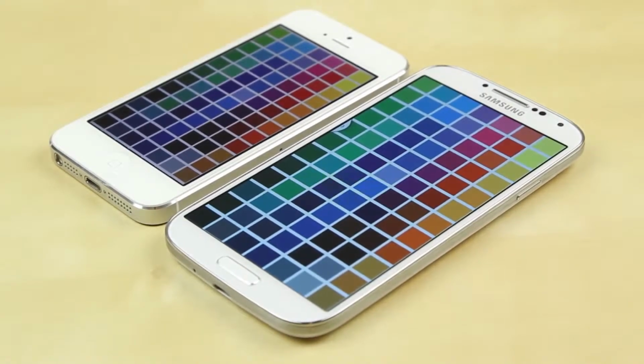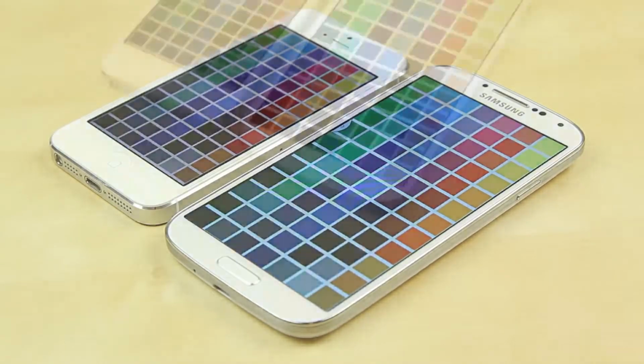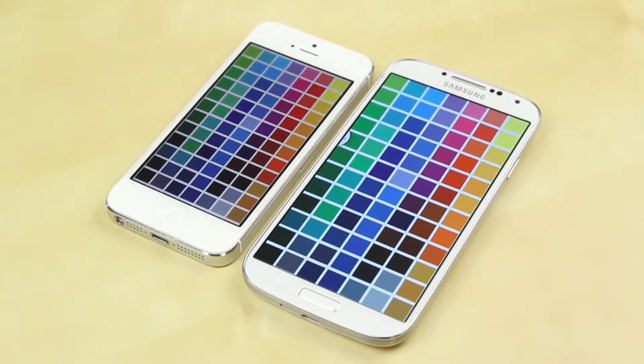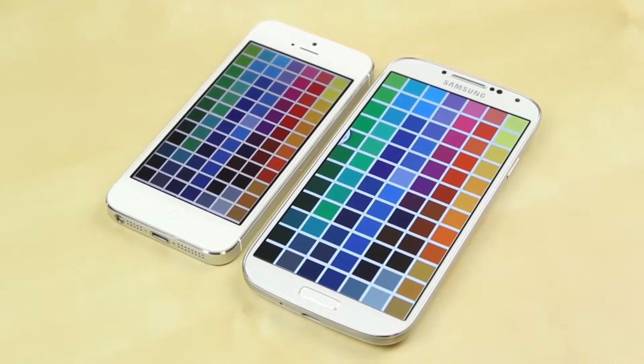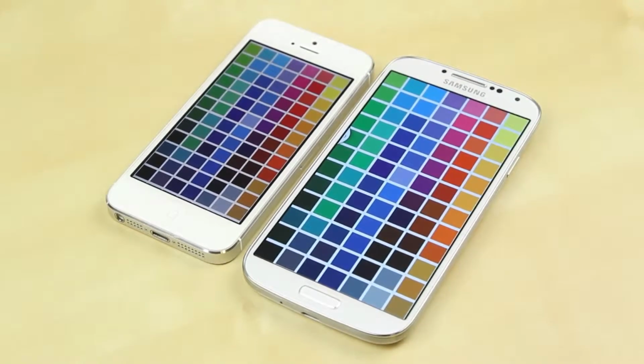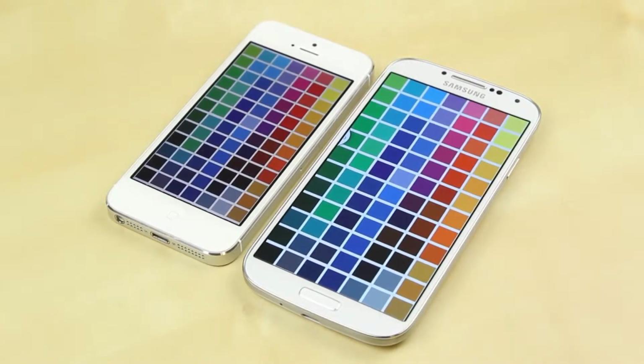The additional PPI, in my opinion, on the Samsung Galaxy S4 just gives it a little bit more of the pop factor, and in terms of the color, both these devices didn't look too different. The iPhone 5 had a pretty accurate color representation, I felt, and the Samsung Galaxy S4 had a little bit of a higher contrast and saturation, and the colors overall look a little bit more vibrant and sharper.